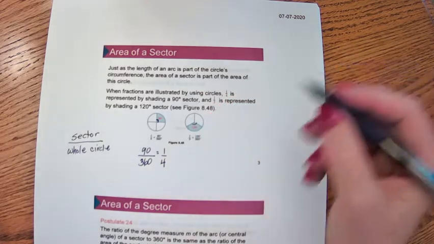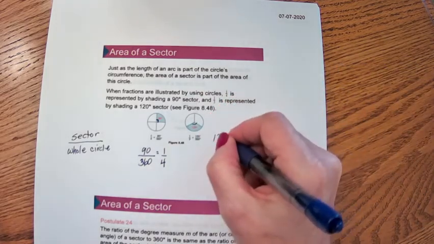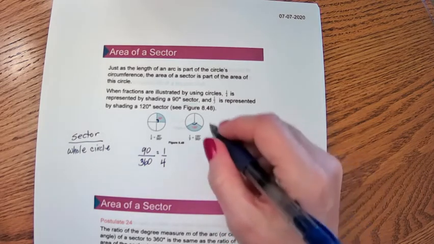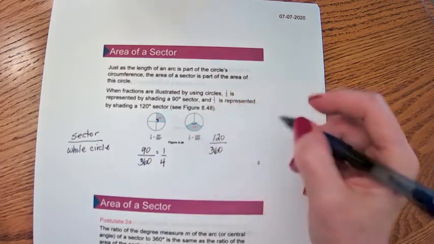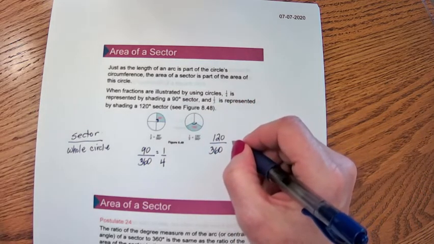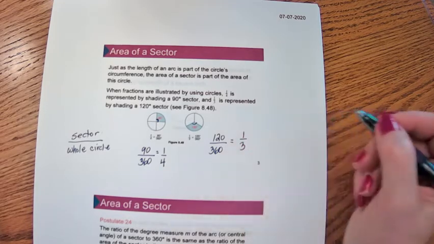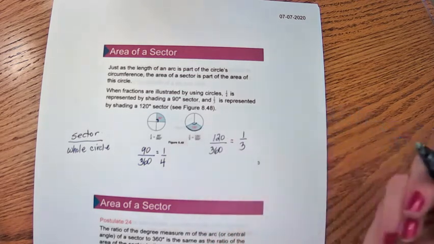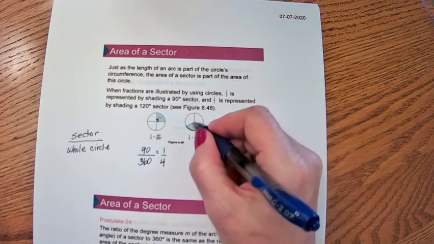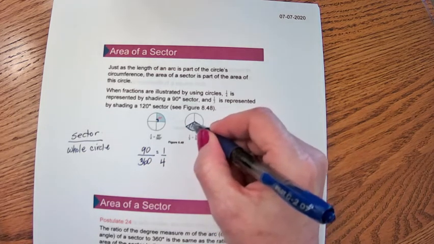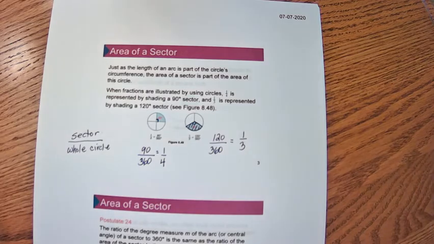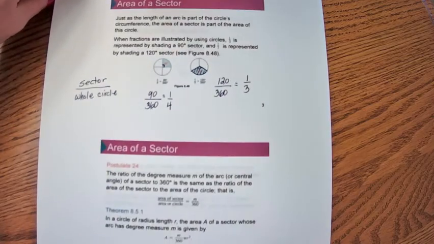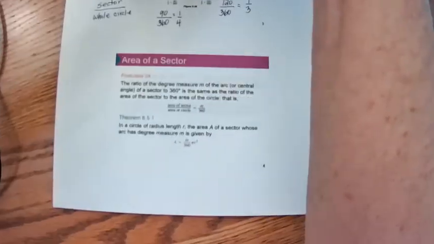Here we have a central angle of 120 degrees. Well, the sector has a central angle of 120, and the circle has included angles of 360 degrees in a full circle. Well, that would reduce to 1/3. So this arc length is 1/3 of the entire circumference, and this sector takes up 1/3 of the whole circle. So its area is going to be 1/3 of the whole circle. So here's our equation down here.